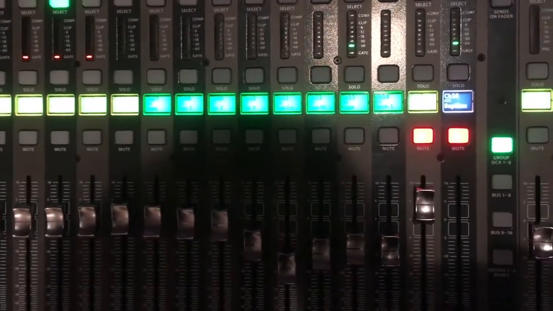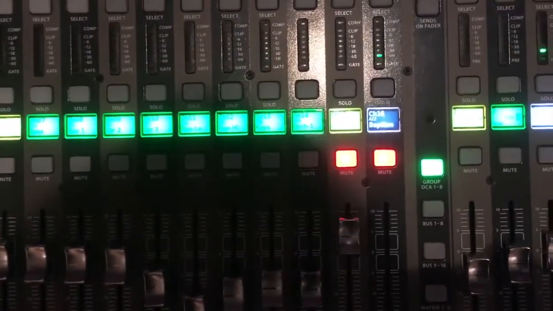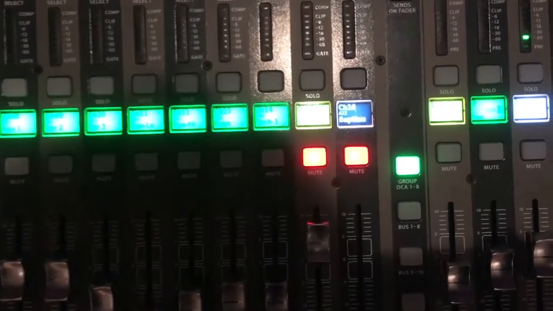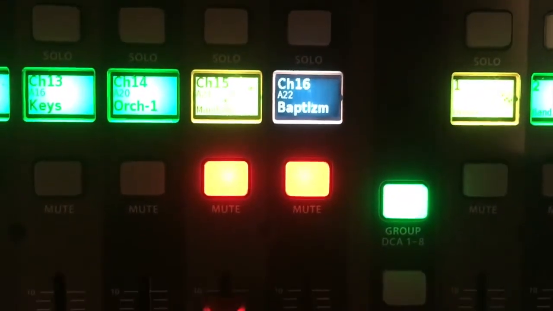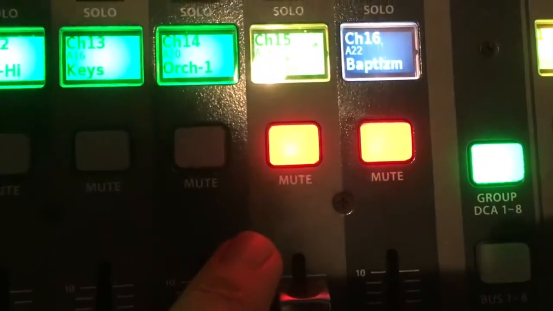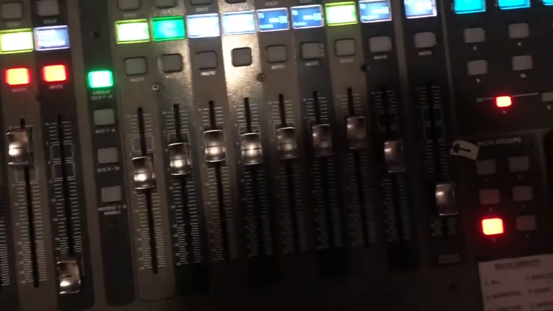So we have some things muted at the moment. This microphone up here was giving us a little trouble, a little noise, so it's muted. That's the red, you can see it's muted there. And then the other very important thing over here is the mute groups.